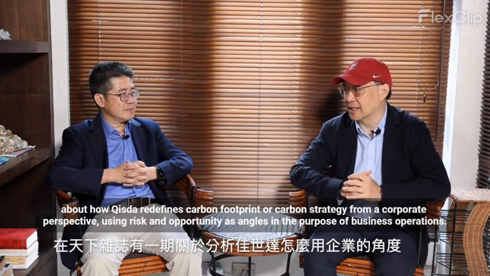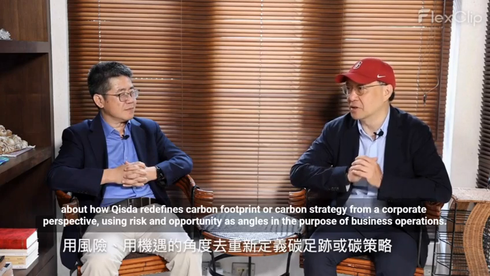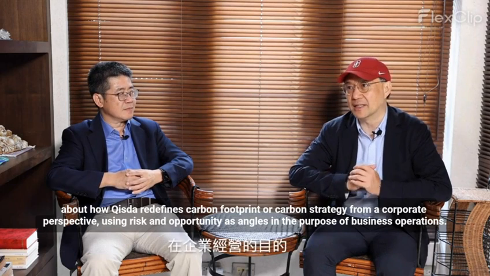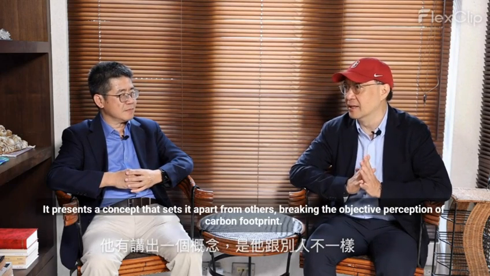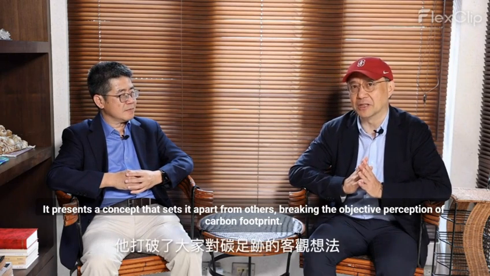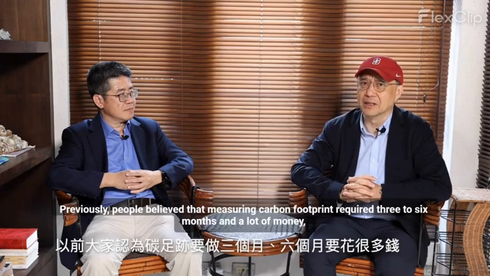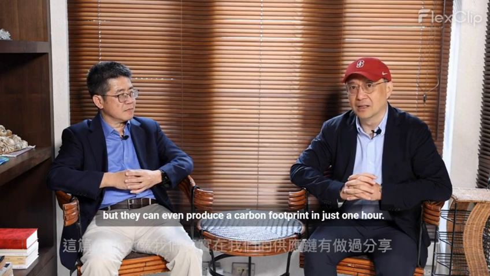Recently, there has been a very popular topic in a magazine issue about how KISTA redefines carbon footprint or carbon strategy from a corporate perspective, using risk and opportunity as angles in the purpose of business operations. It presents a concept that sets it apart from others, breaking the objective perception of carbon footprint. Previously, people believed that measuring carbon footprint required 3 to 6 months and a lot of money, but they can even produce a carbon footprint in just 1 hour.